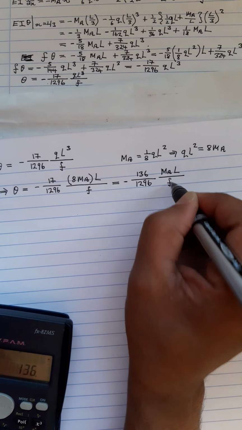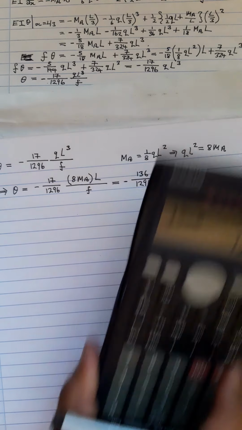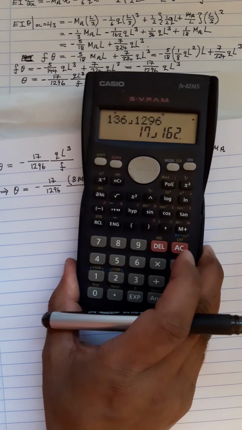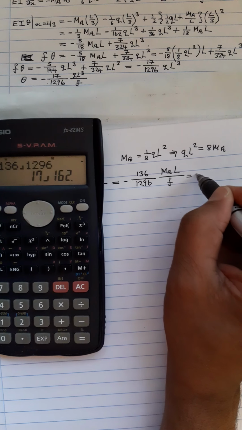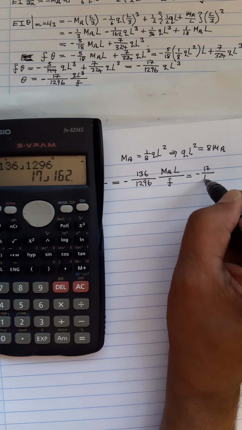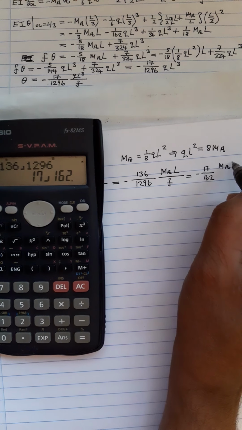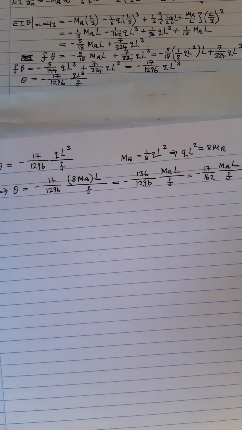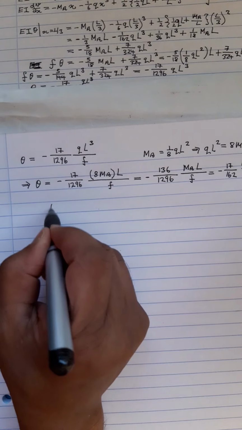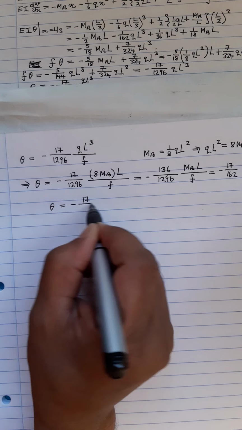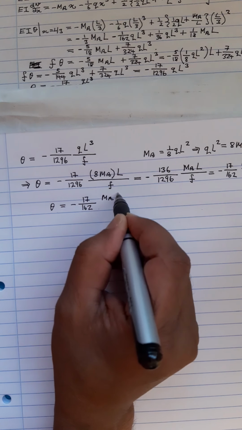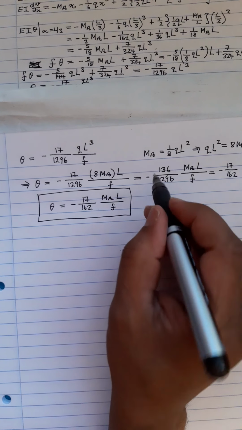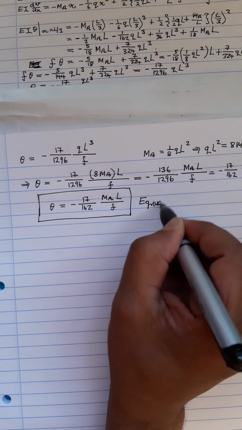MAL over F. Let's see if we can simplify 136 over 1296. It simplifies to minus 17 over 162 MAL over F. Okay. So our equation is theta is equal to minus 17 over 162 MAL over F. This is our equation that we're going to use now to solve everything.